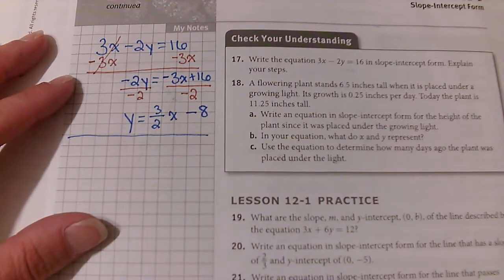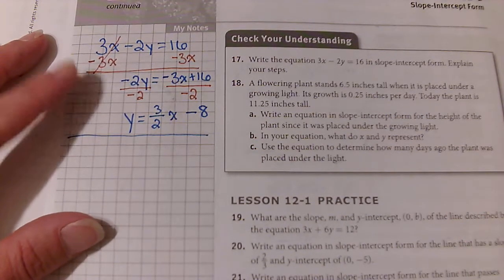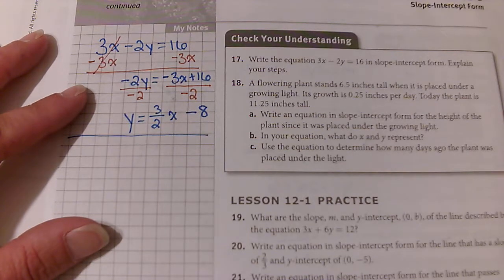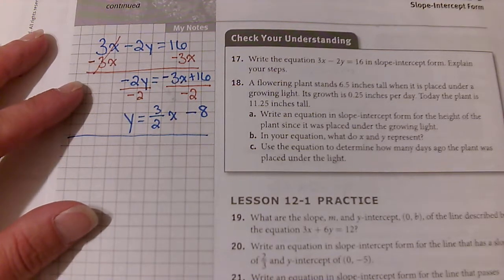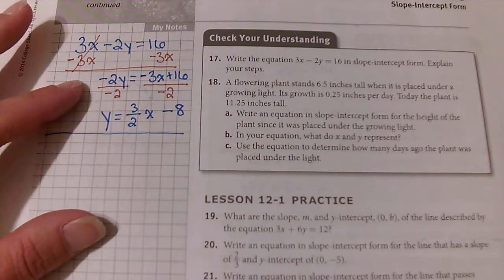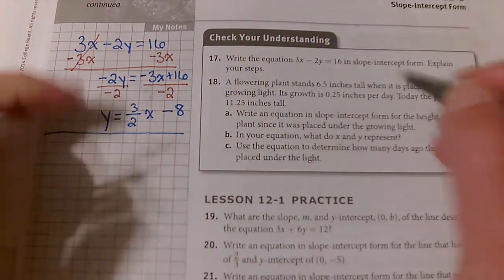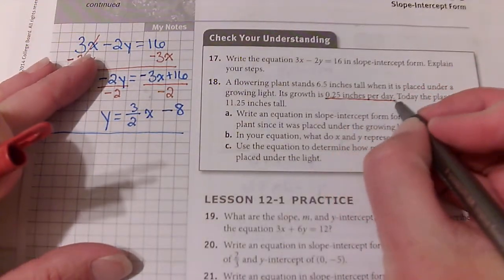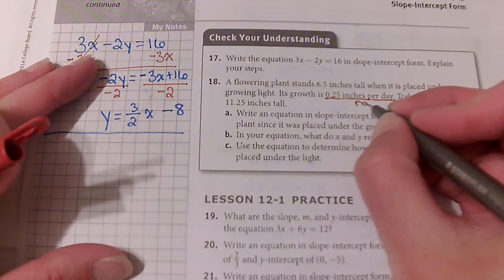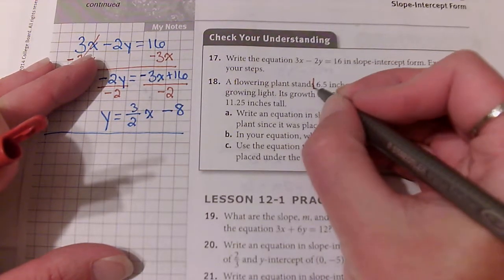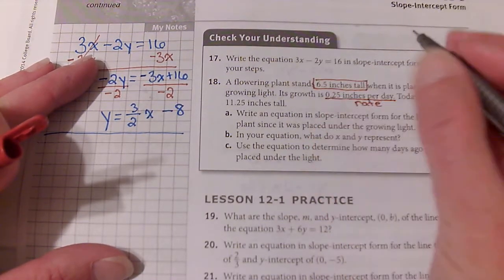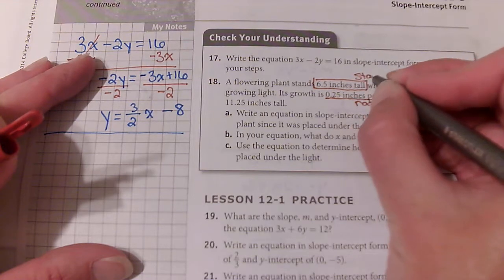Number 18. A flowering plant stands 6.5 inches tall when it is placed under a growing light. Its growth is 0.25 inches per day. So notice that per day, that's its rate. And this is the starting height.